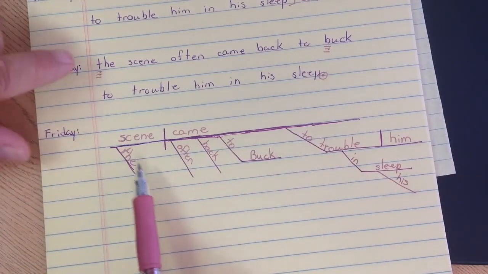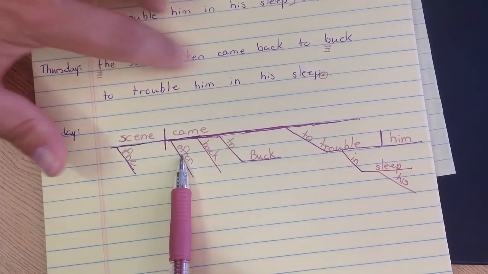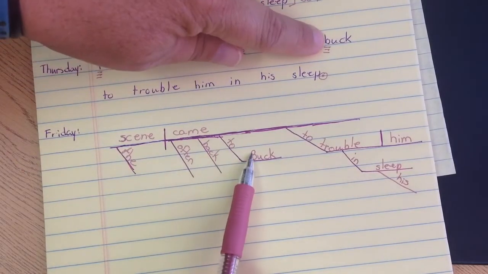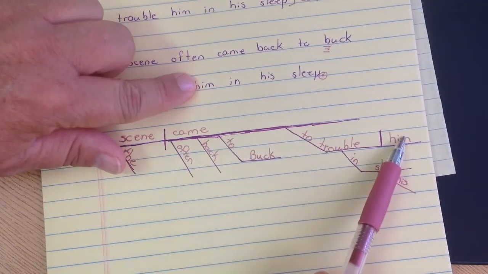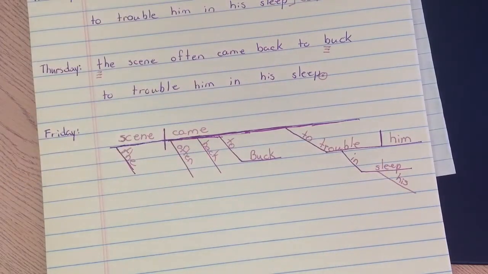So now I check. The scene often came back to buck to trouble him in his sleep. I always check to make sure I've got every word on there. And I do, so I'm done.